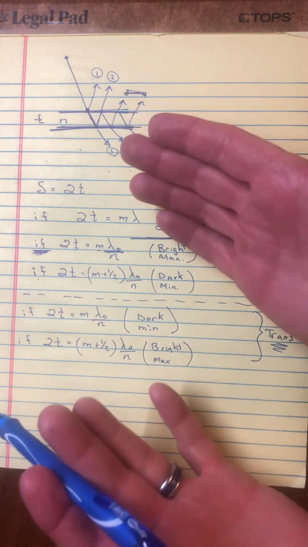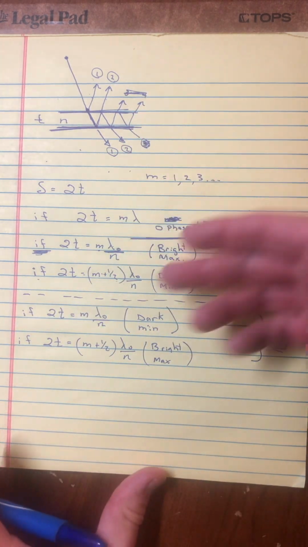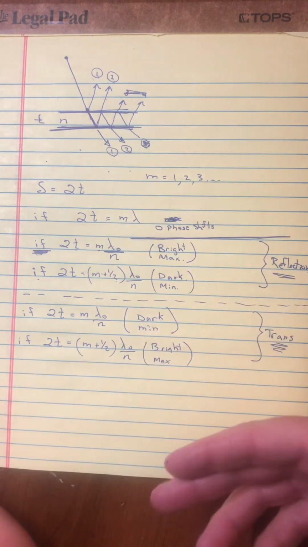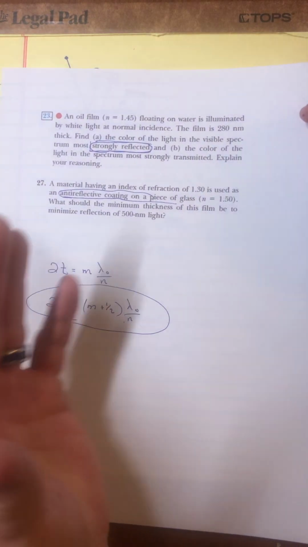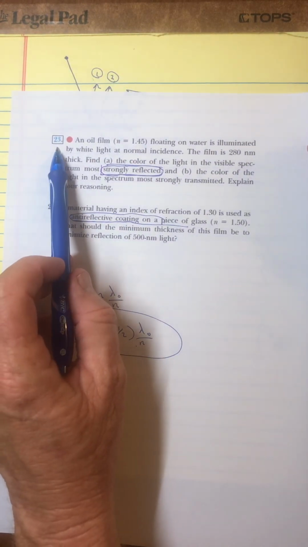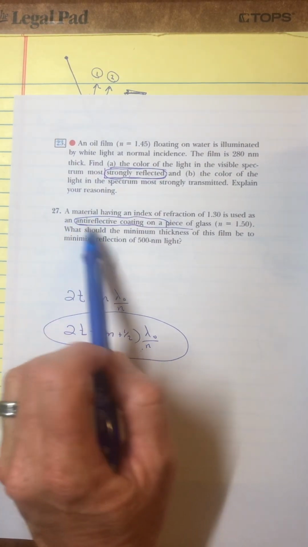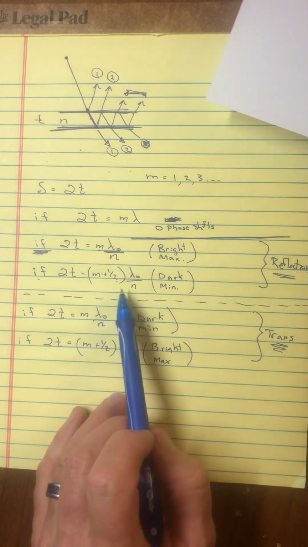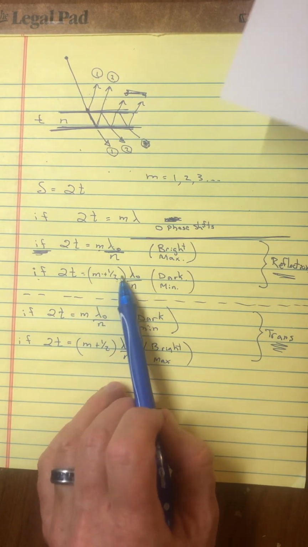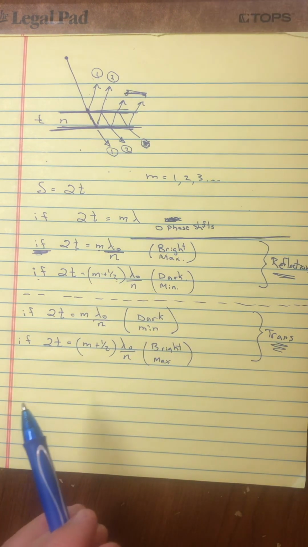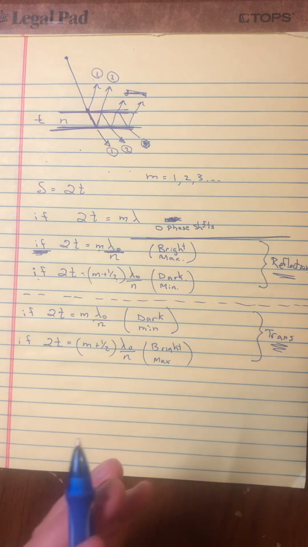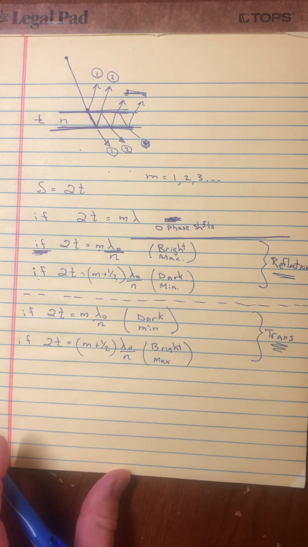So right now there are 4 scenarios but only 2 equations. That's why the same equation could show up in one scenario and then yet another scenario. And that's what we're going to see in comparing 23a with 27. They're both going to use, I believe, the m plus a half equation, yet there is a difference in them, and that is the reason we end up using the same equation.